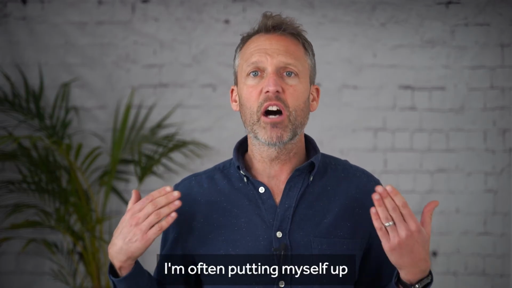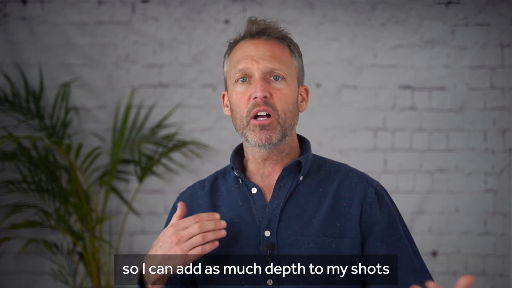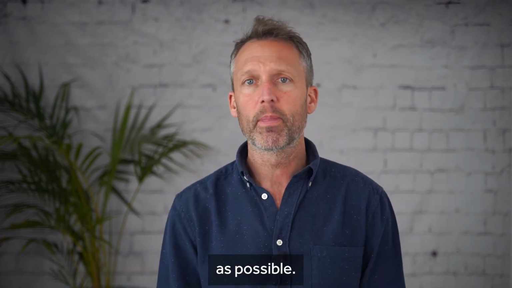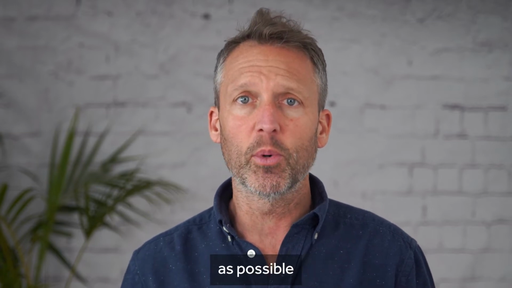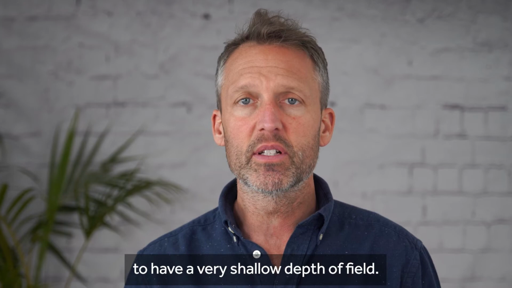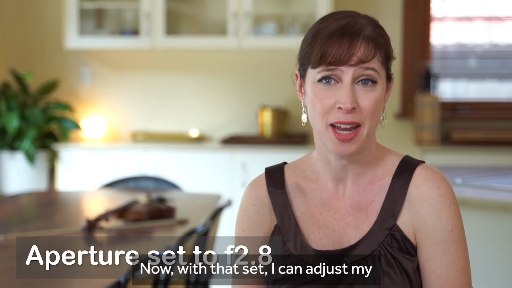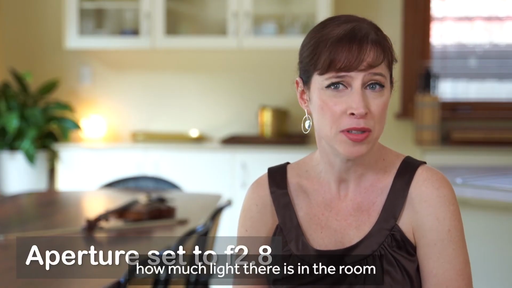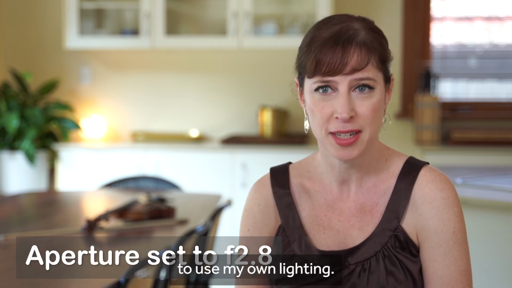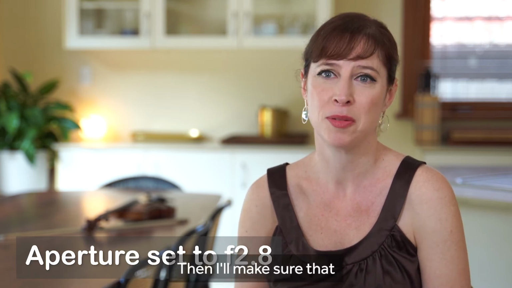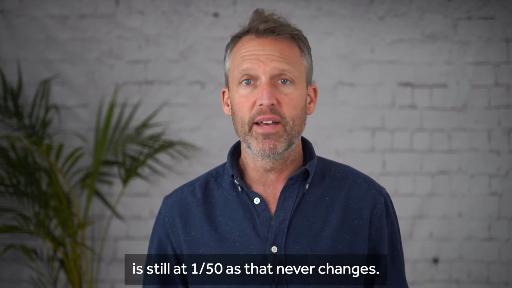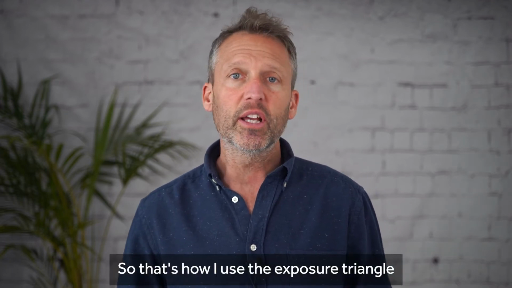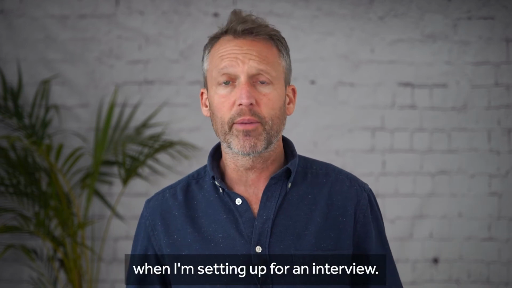I'm often putting myself up against the wall so I can add as much depth to my shots as possible. In terms of my exposure settings, I'll have my aperture as wide open as possible to have a very shallow depth of field. Now with that set, I can adjust my ISO depending on how much light there is in the room or whether I'm going to use my own lighting. Then I'll make sure that the shutter speed is still at 1/50th, as that never changes. So that's how I use the exposure triangle when I'm setting up for an interview.